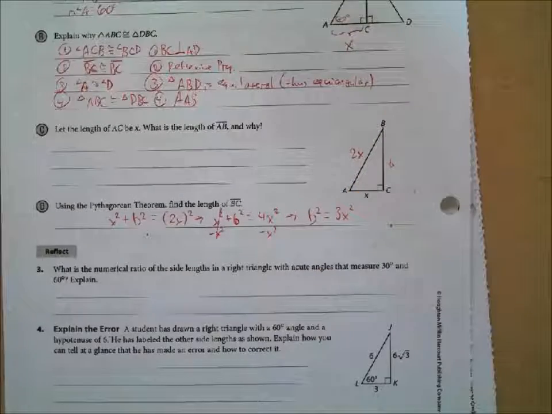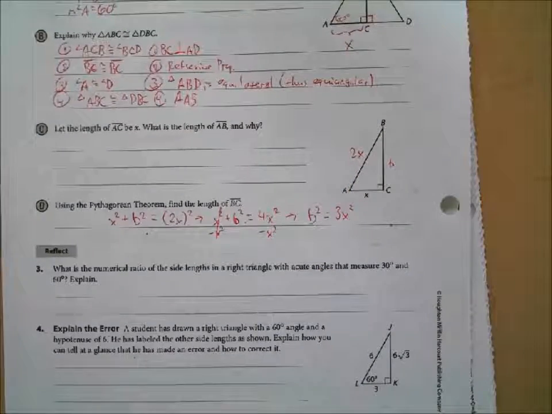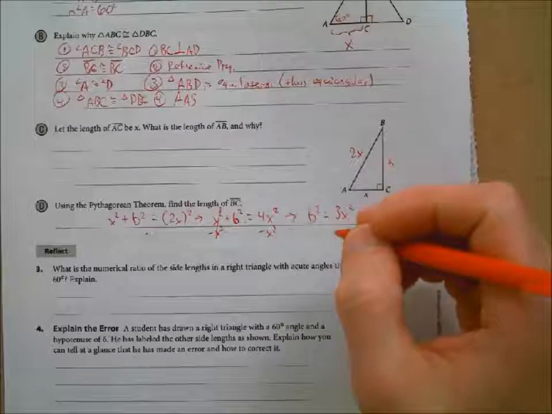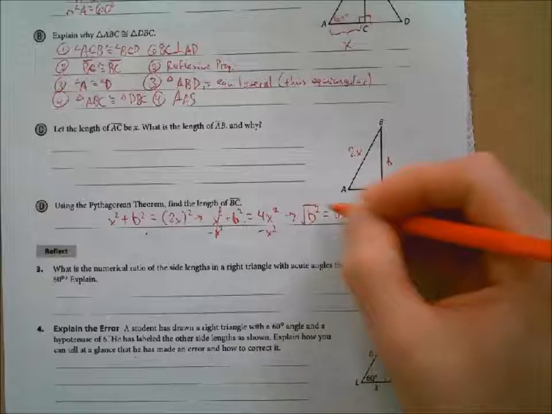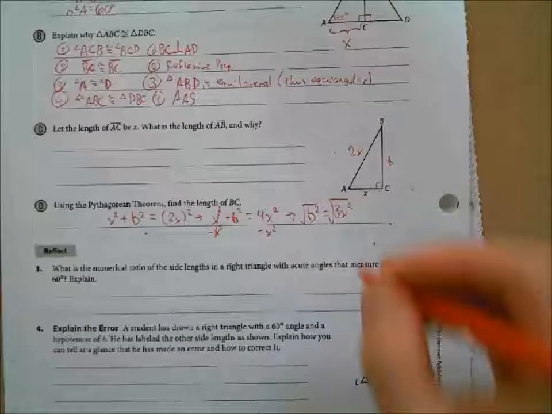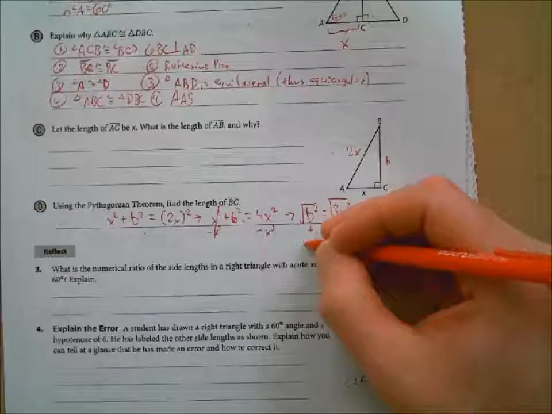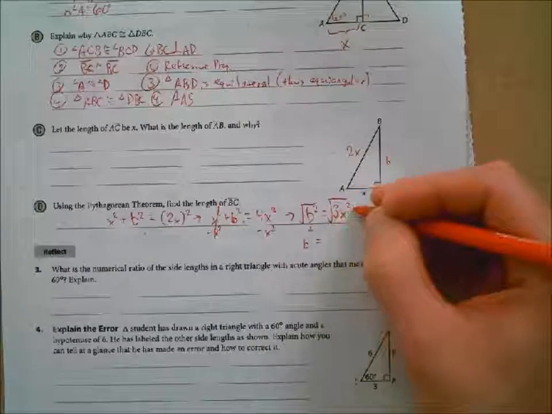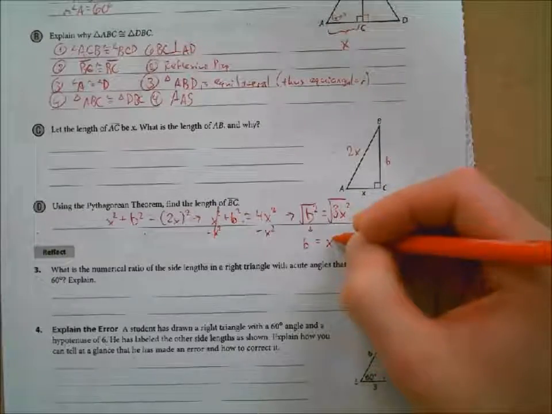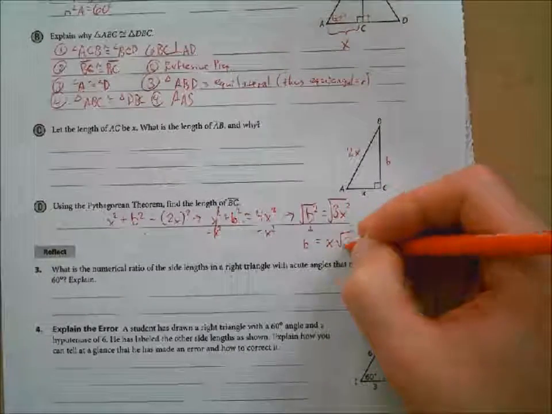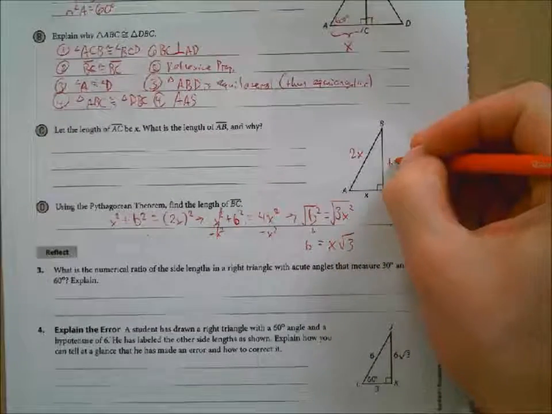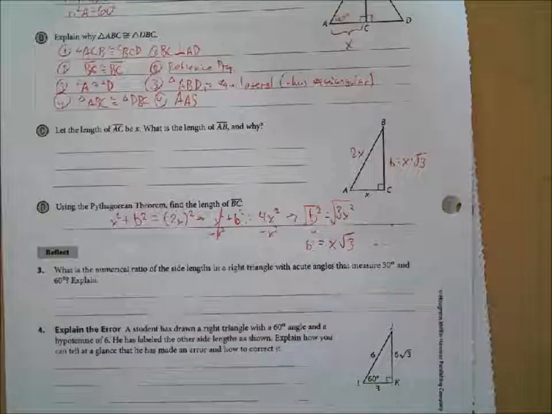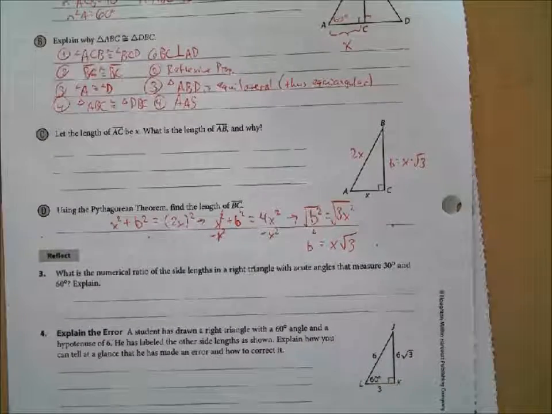All right, and again, we want to get b. We don't want to know what b squared is, so now what should we do to both sides? Square root. Okay, and so I'm going to go down here now. So b equals, and when I square root 3x squared, x squared is a perfect square, so I can pull that x out front and leave just the square root of 3. And so b is equal to x times the square root of 3.